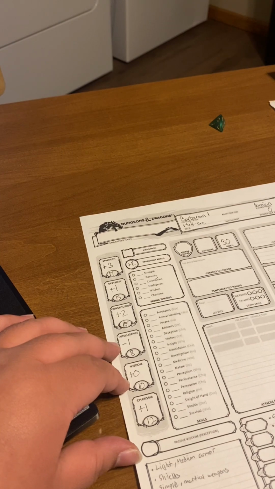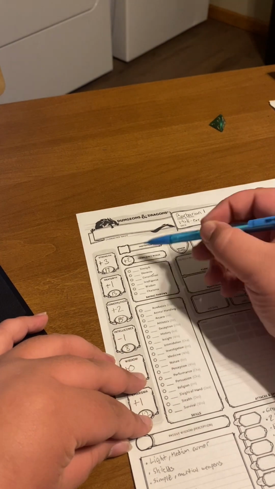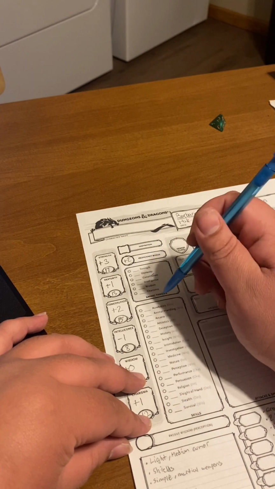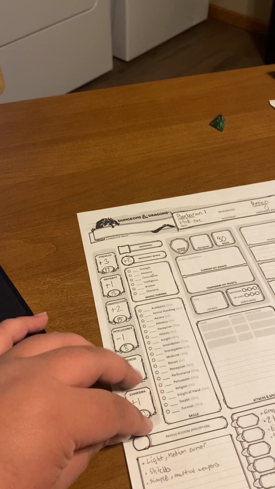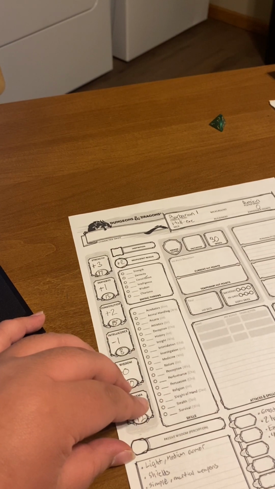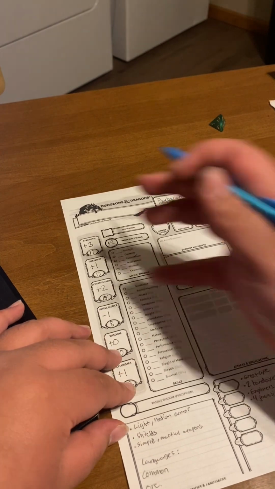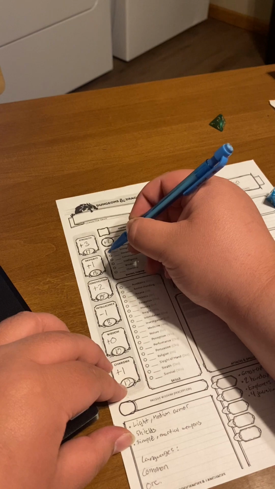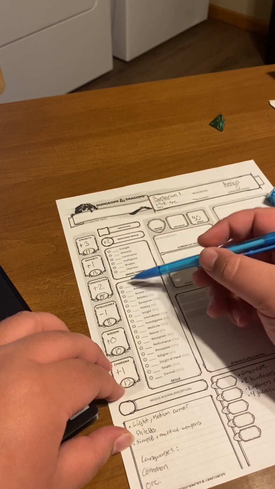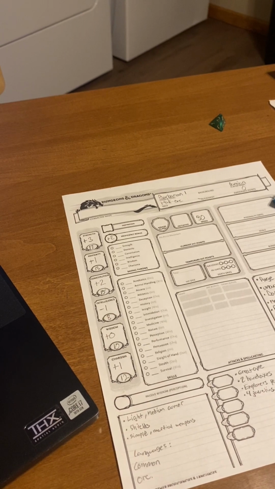The proficiency bonus lets us add this number, so right now +2, to any skill or saving throw in which we are proficient, which means in which we are trained or excel. And how we know what we are proficient in is if these bubbles are filled. Right now we don't have any filled, but we'll get there in just a minute.